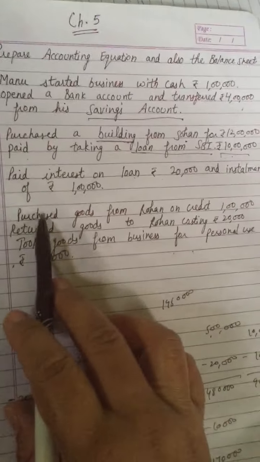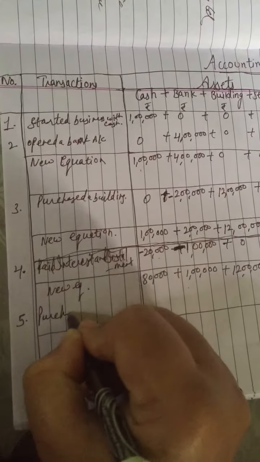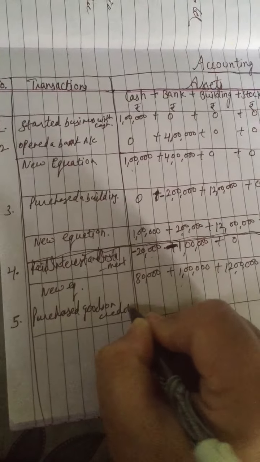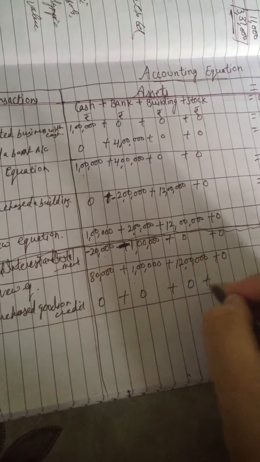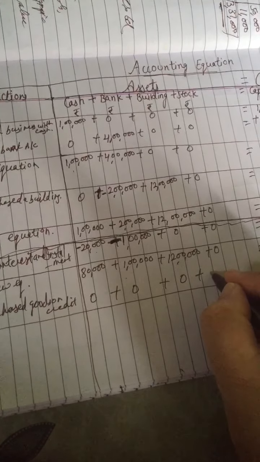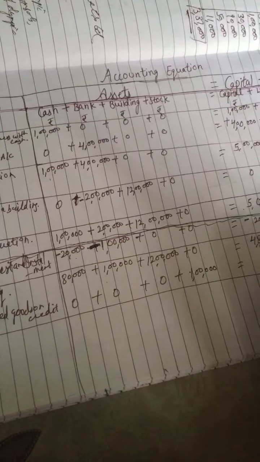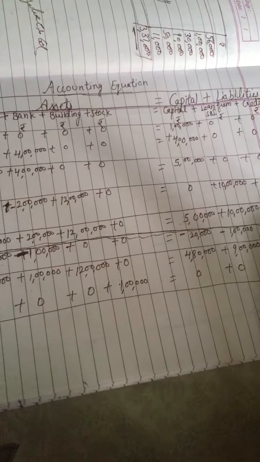Next, the 5th transaction is purchased goods from Rohan on credit rupees 1 lakh. We have purchased stock for the business on credit, that is rupees 1 lakh. Cash has no change, bank has no change, building has no change, but the stock of the business will increase by rupees 1 lakh. Capital no change, loan no change, and creditors of the business will increase by rupees 1 lakh.